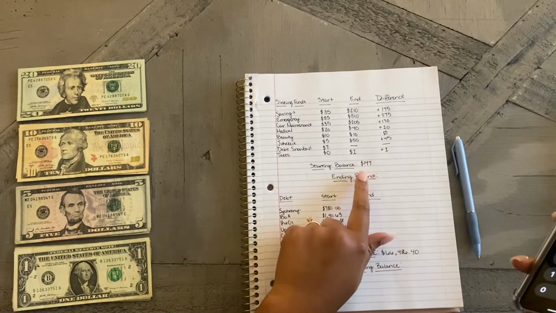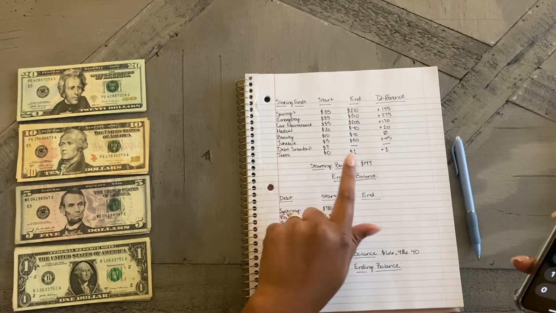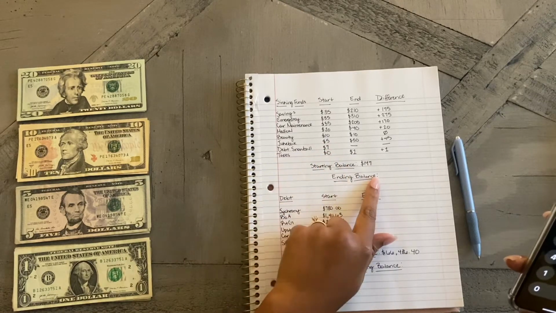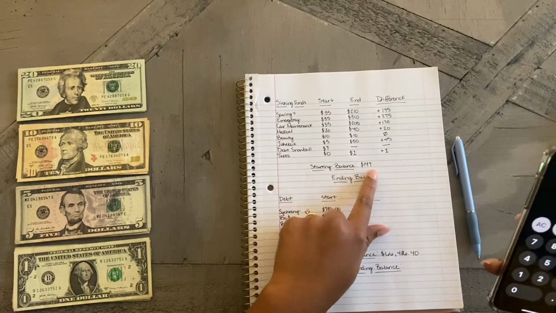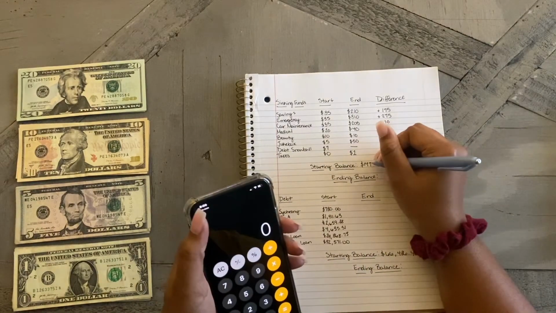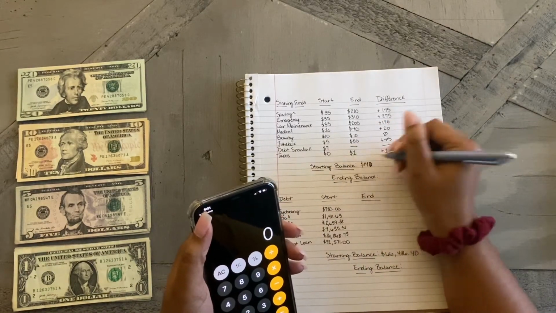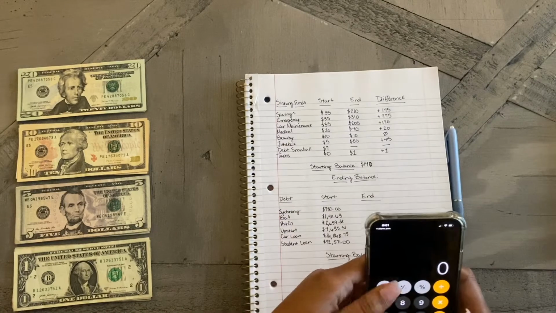So my starting balance is 147. That was with me counting that Snowball. So let's just make that 140. Well, let me do that now. I'll make it 140. What's my starting balance? Let me do my end.